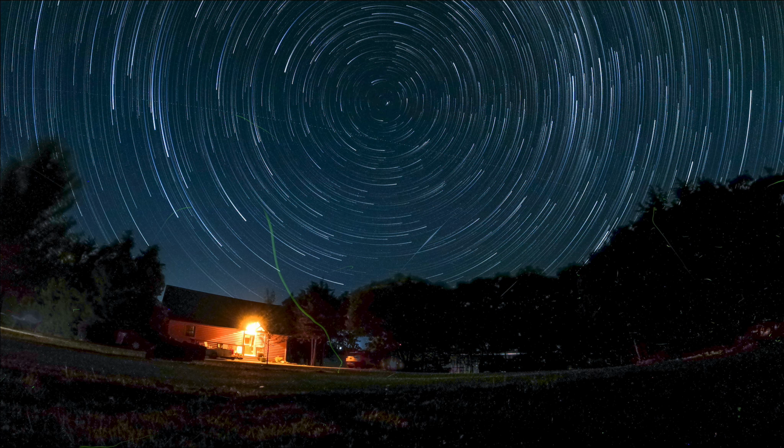I also like that little green streak. You know what that is? It's a firefly. And they were really out on this vacation. In all of my Star Trails, there were a lot of fireflies. So it was really cool to see that.